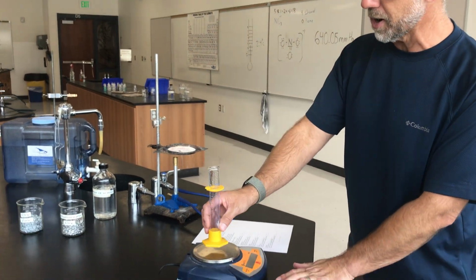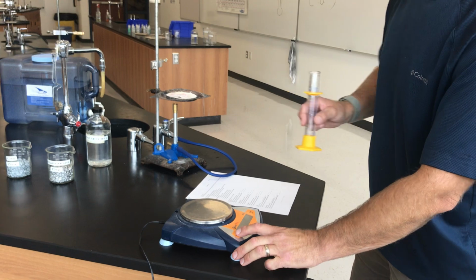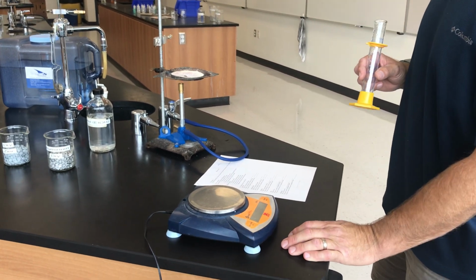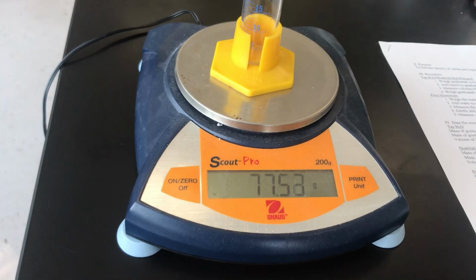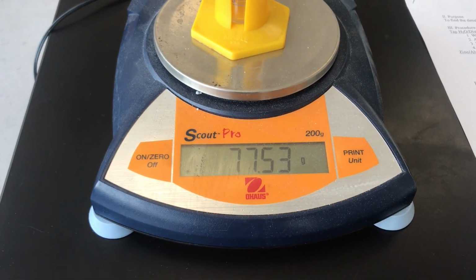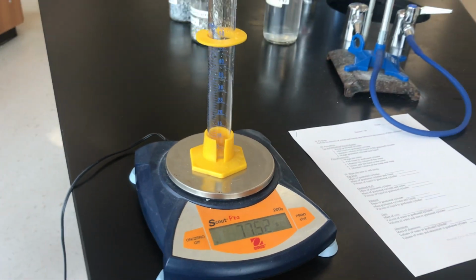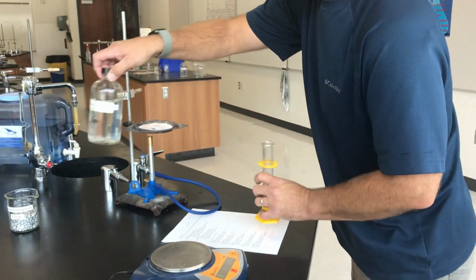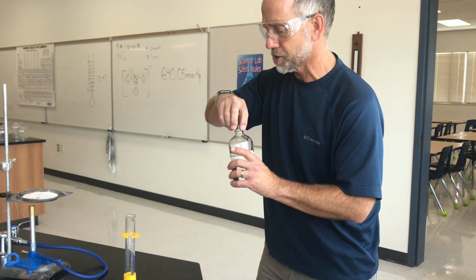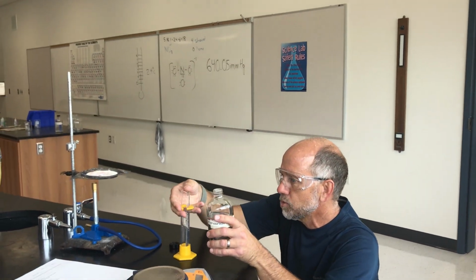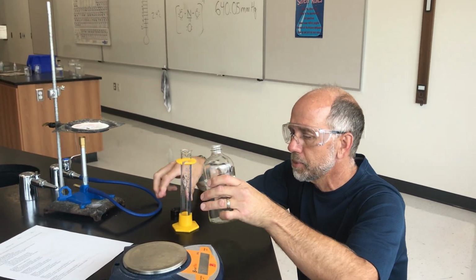Again, we will re-zero. Oops, didn't quite re-zero there. Re-zero the balance. Again, measuring the mass of the graduated cylinder empty. And this time we'll be adding ethanol. Ethanol is actually the alcohol that we use for hand sanitizer. And we will get a sample of ethanol.